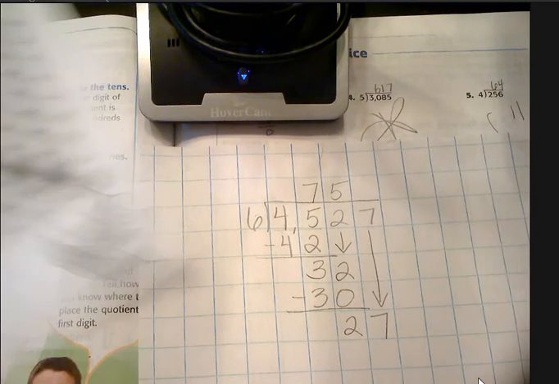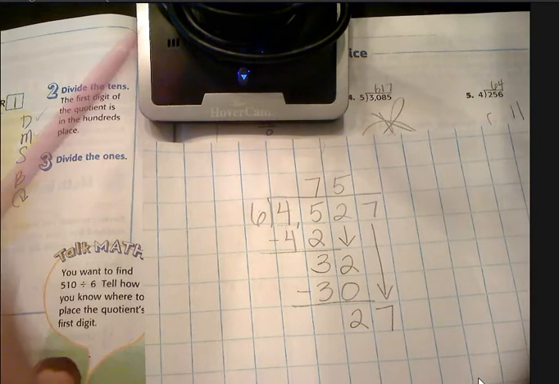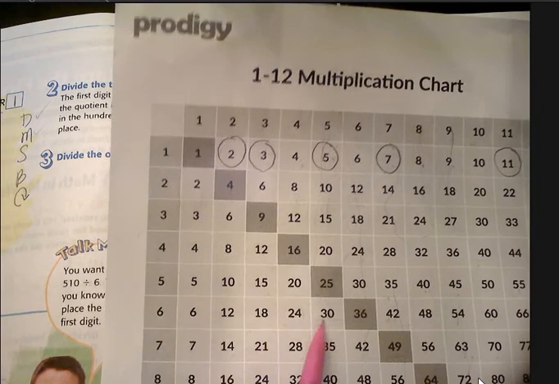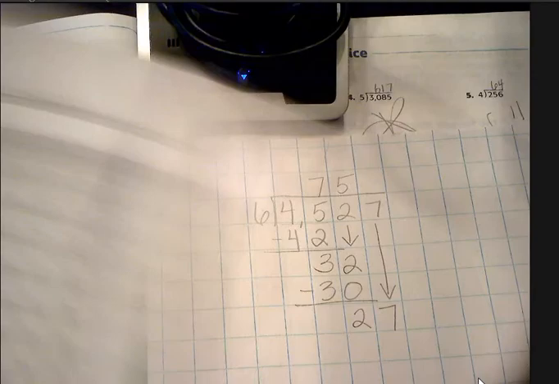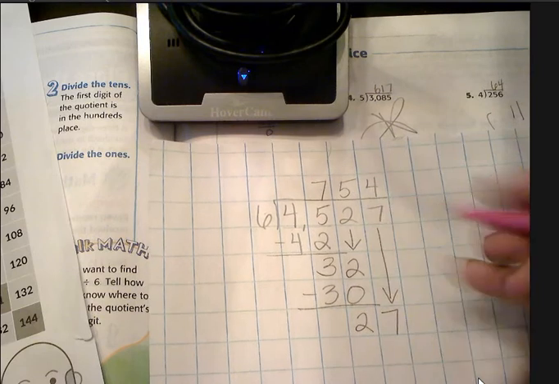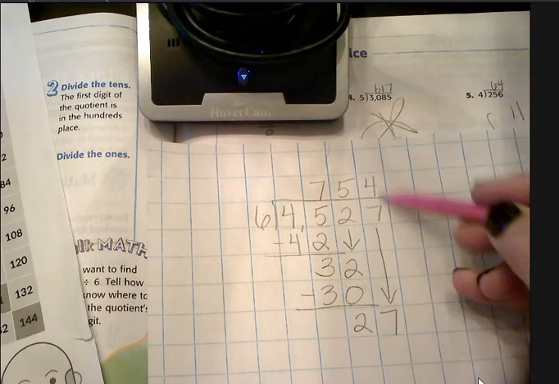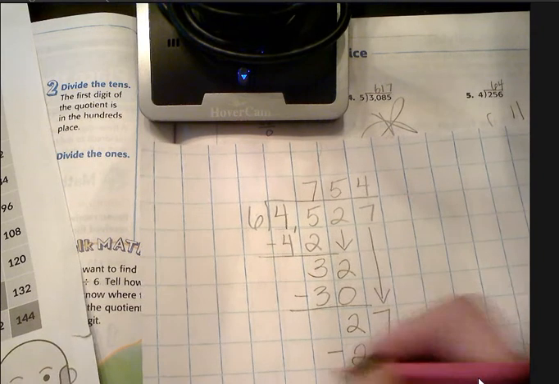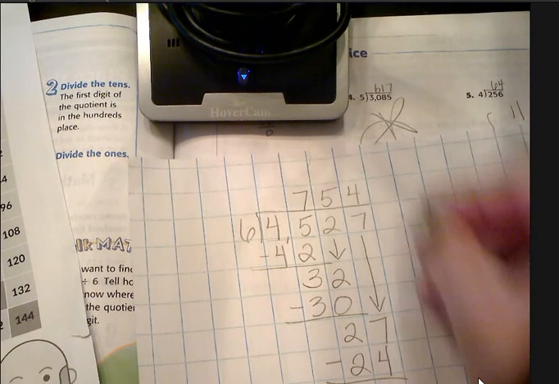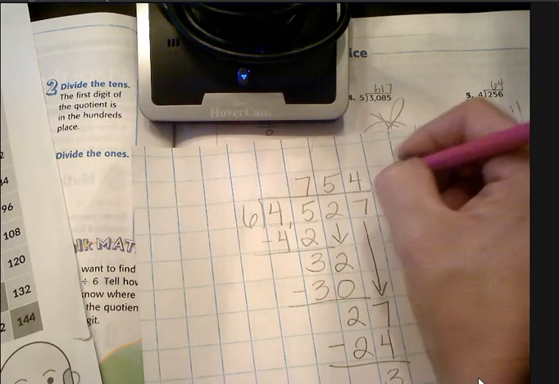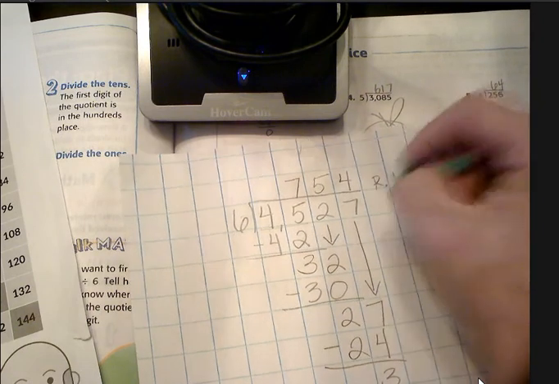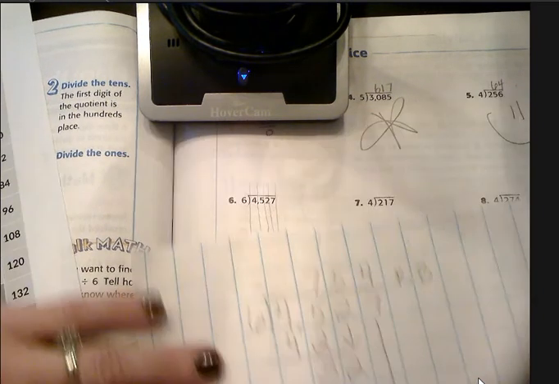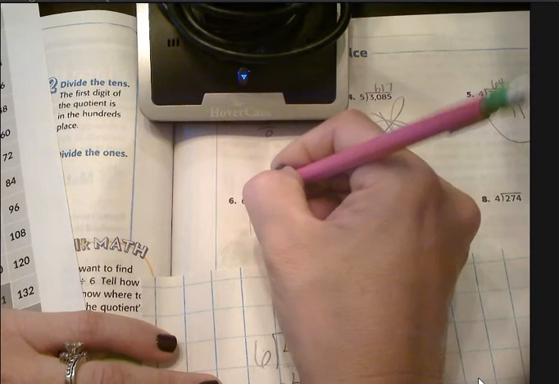How many times does 6 go into 27? Well, we just looked at that. 6, 27, that's going to be that one. 30 is too big, so 4. Put that up at the top. Notice how my 4 is lined up on top of the 7 that I'm dividing into. 4 times 6 is 24. I subtract. 7 minus 4 is 3. There's nothing left to bring down, so what happens? That's right. That becomes the remainder. 754, remainder 3. So we would write that 754, remainder 3.